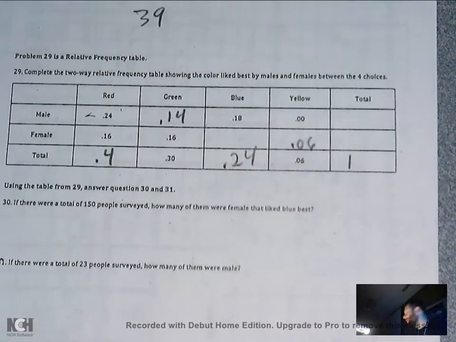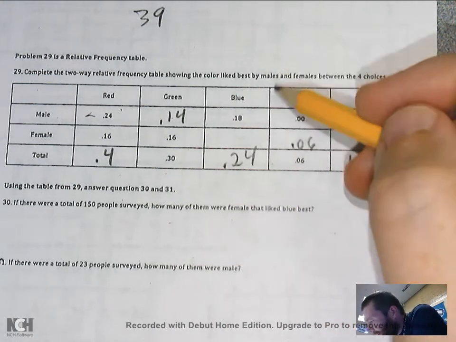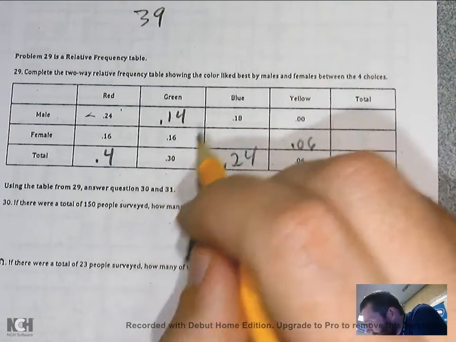0.24, I need to turn the lights back on. Lights. Okay. They got us on timers here, guys, so if I don't do my video quick enough, they get mad at me, basically.